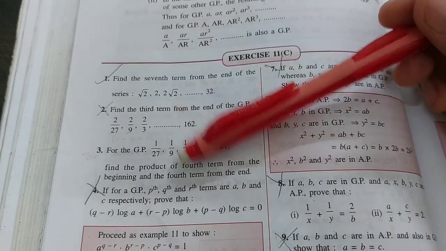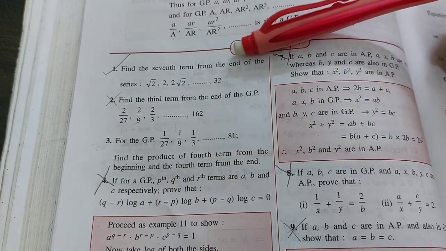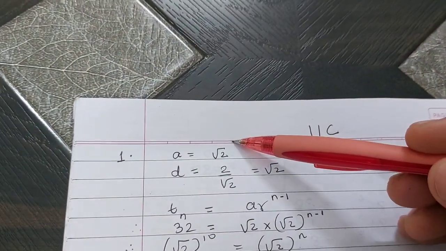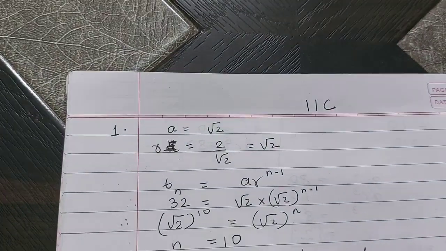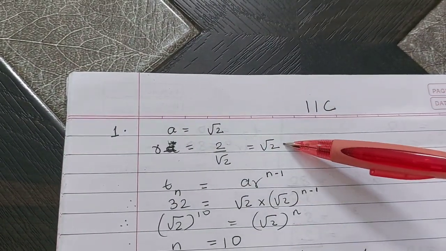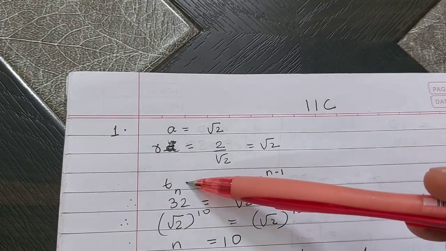Now in C exercise, cancel all the sums except first and third. First sum, let's understand it. Find the seventh term from the end. So first we'll find the number of terms. The first term is A, and the common ratio is the second term upon the first term, which comes out to be root 2, which is coincidentally equal to A. The last term is given as 32.